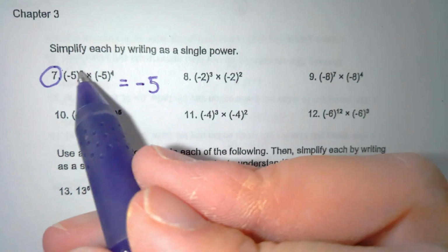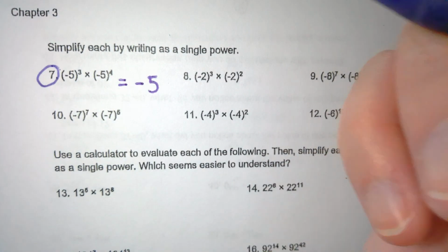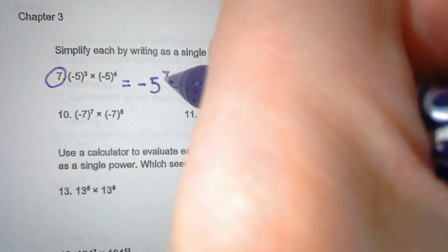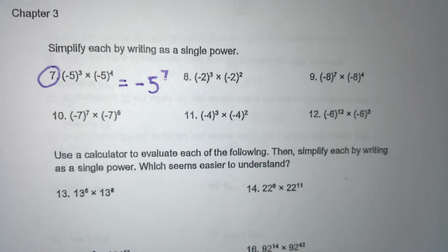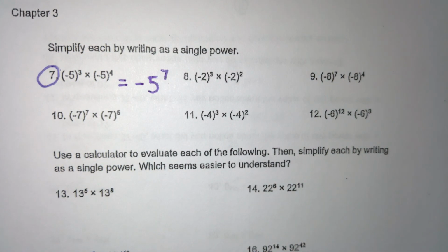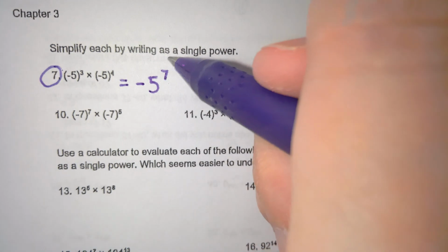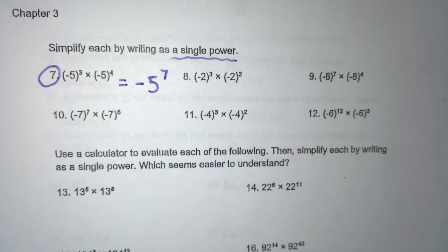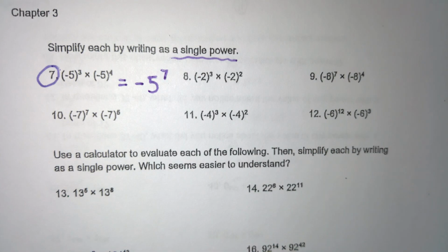And so when I multiply, I add the exponents. So I have negative 5 to the 7. Okay, will I get full marks if I write it like this? No, I don't have to evaluate because the question just tells me to write as a single power. Okay, but I still don't get the full mark.